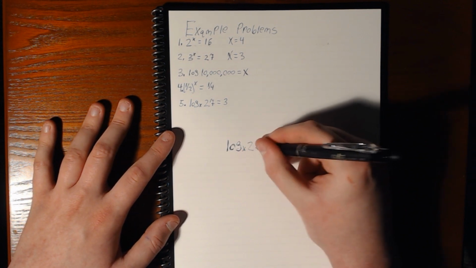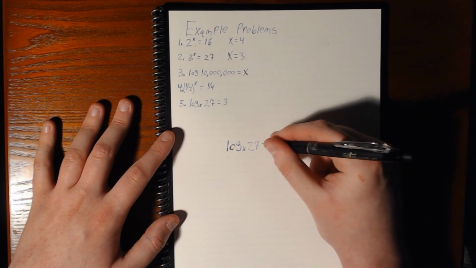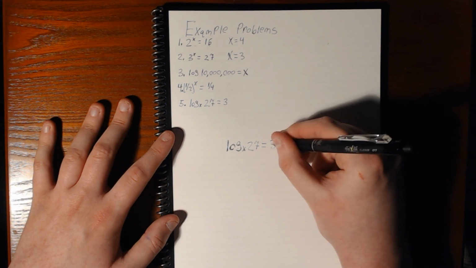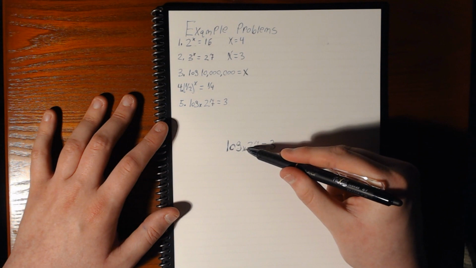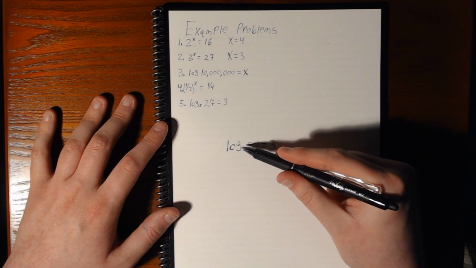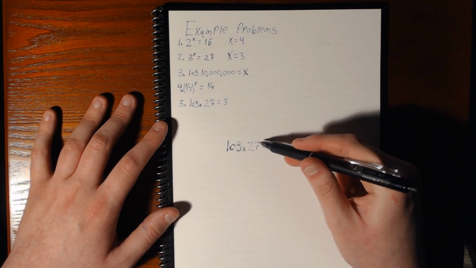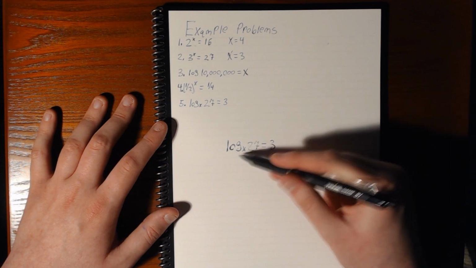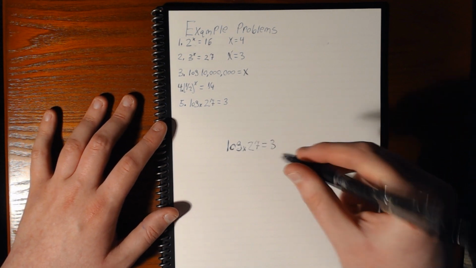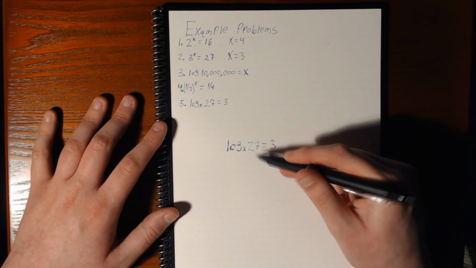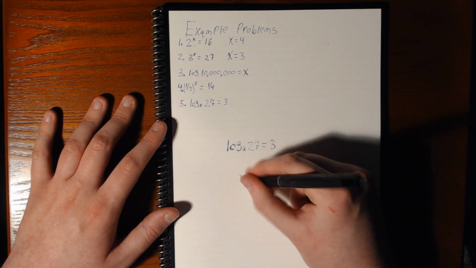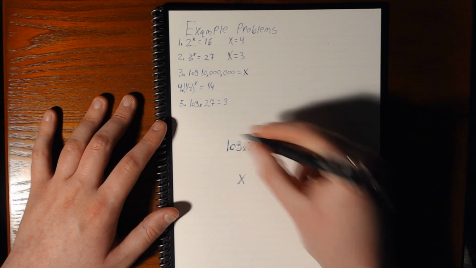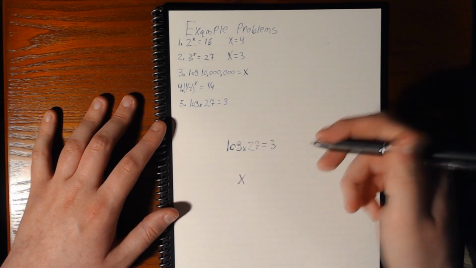log base x of 27 equals 3. All right, so now we've got something a little different. We've got the base that's a variable within this logarithm problem, and we basically just have the variable over here. So whenever you see something like that, it is worth noting that you can also just revert it back into exponential form and see if it makes more sense that way.